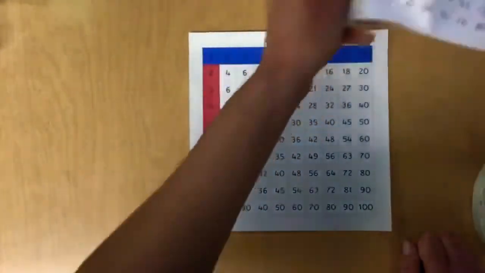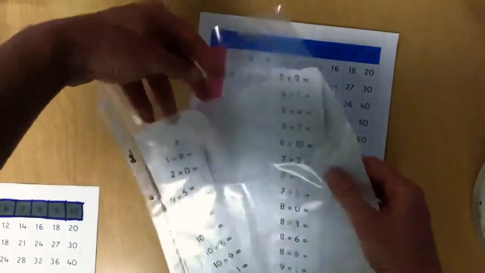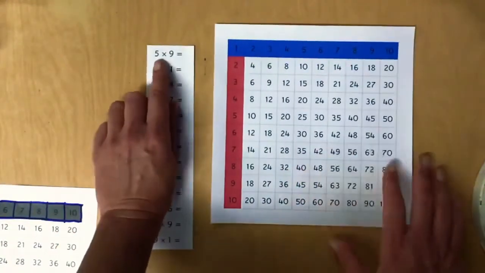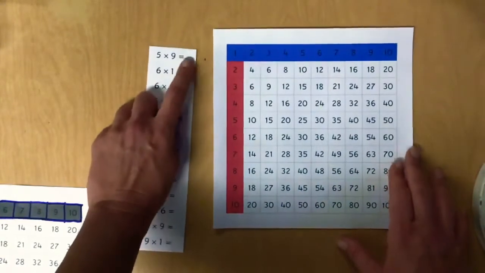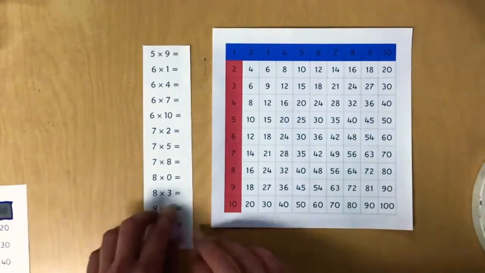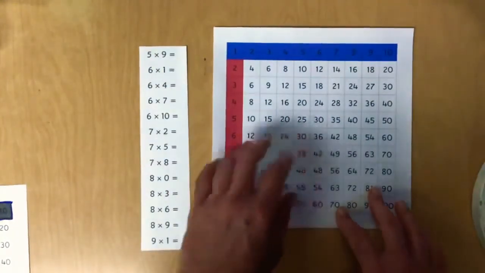All right. In your materials pouch, you have these equation strips, or I should say in this plastic sleeve. So you can take these out, and what I'd like for you to do is just use them to practice some more. You don't need to write the answers, and actually I don't want you to because we'll use this again. Okay, so you can find these, practice finding them on your chart.